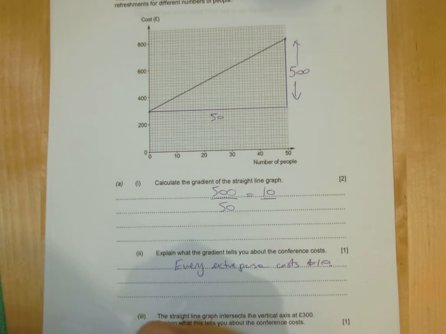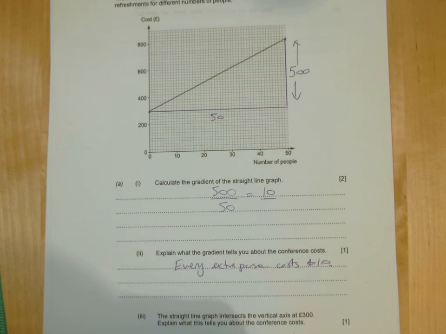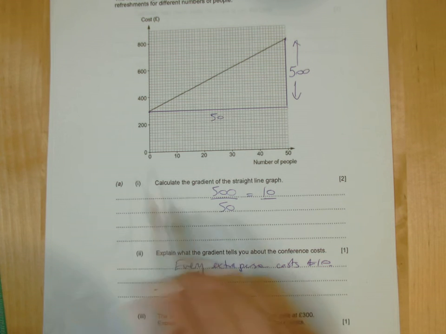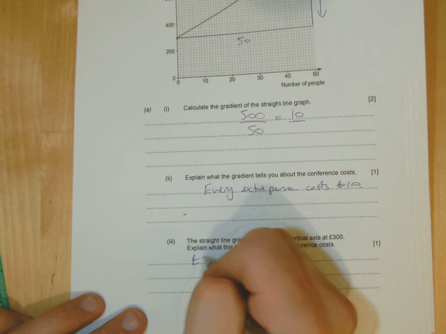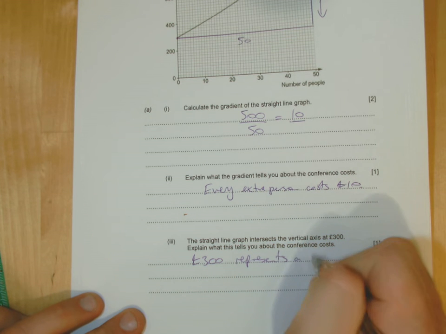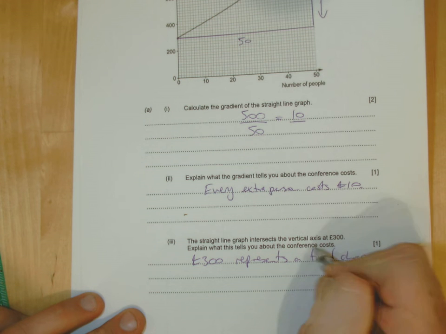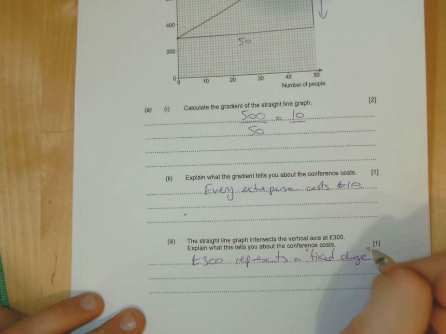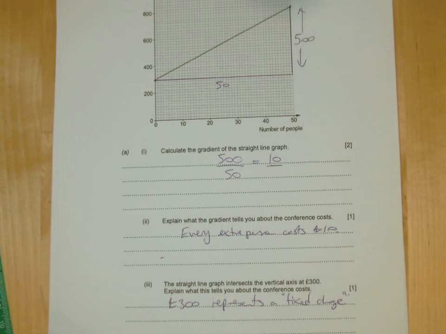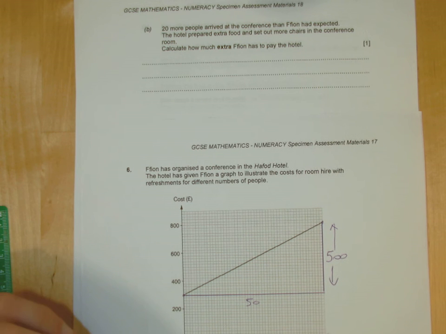Because if nobody turns up, they need to have some money, otherwise they're not getting anything, and the hall isn't being used, so they're not earning any money. So that £300, we can just say, right, represents a fixed charge, which companies often do, okay? Like electricity companies and so on, they always put a fixed charge in addition then to the extra costs with the people attending. Okay, part B then, it says 20 more people arrived at the conference than Fiona had expected.